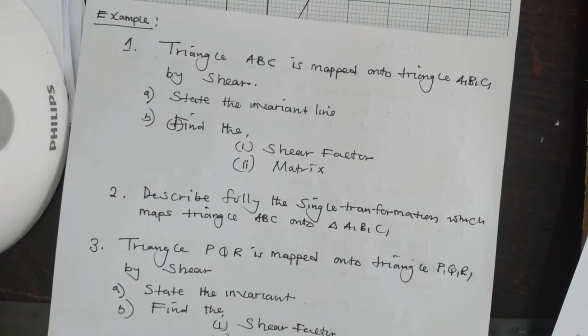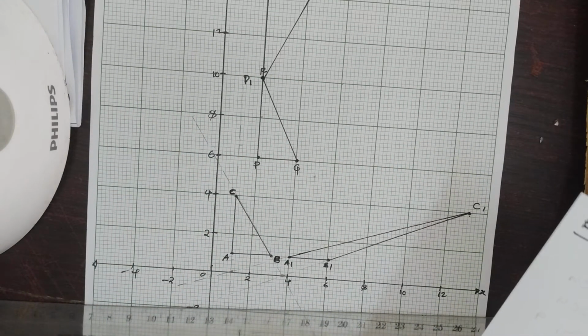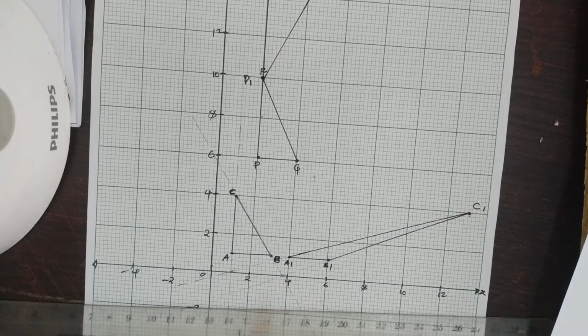So you need to know how to describe. To describe, you must take the invariant line and the shear factor. So suppose you are just asked to describe the single transformation that maps this one onto that one. You must know that it is a shear. So you write that, then state the invariant line as well as the shear factor.